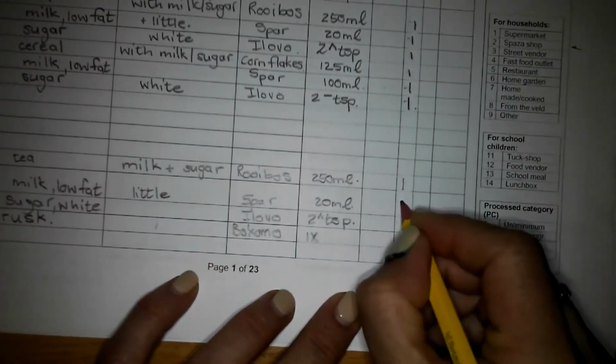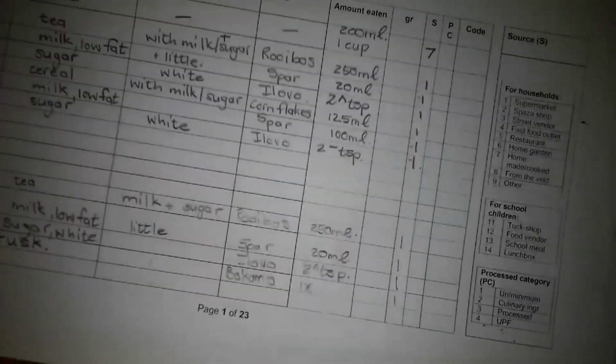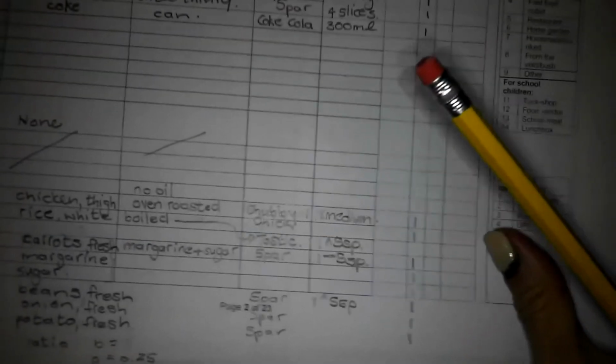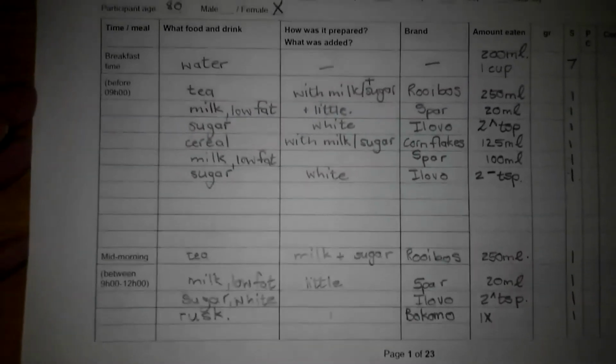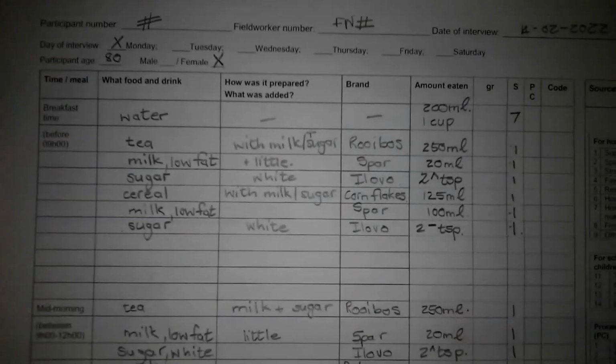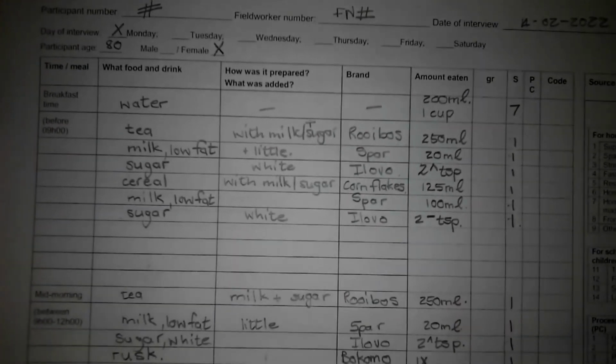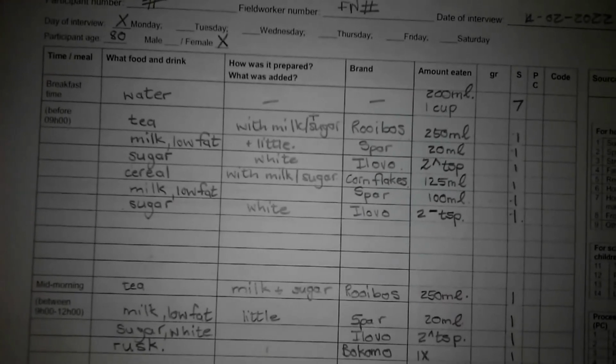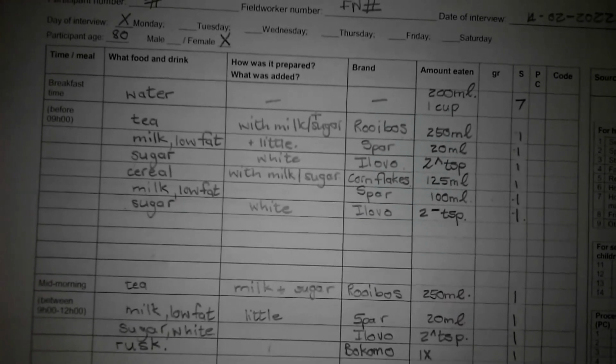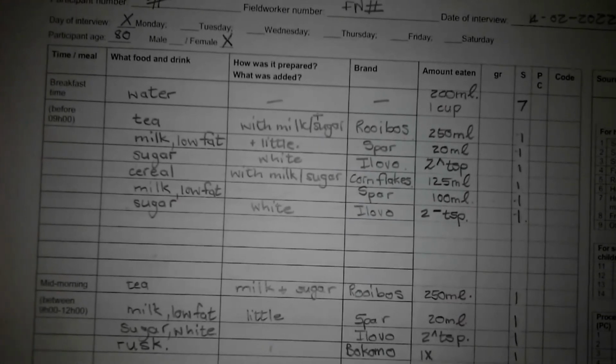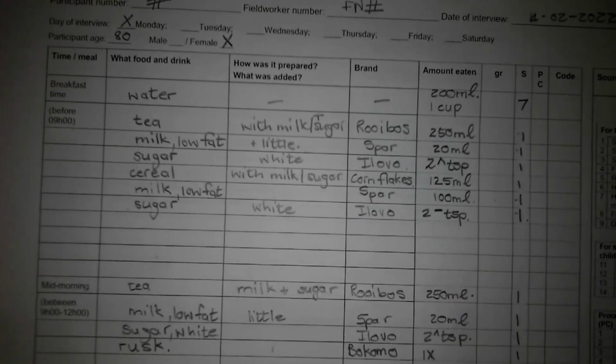All right, and that is how you complete your 24-hour recall. So please make sure when you get to the face-to-face training that you understand your 24-hour recall, how it works, and you will have time to practice it. So thank you for listening, and you are more than welcome to move on to the next video, the fourth video, which will be on how to complete the QFFQ.